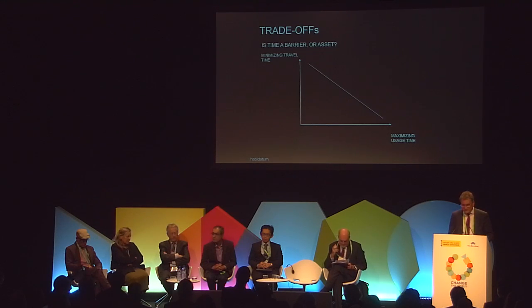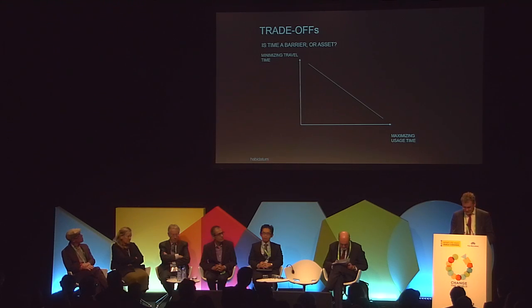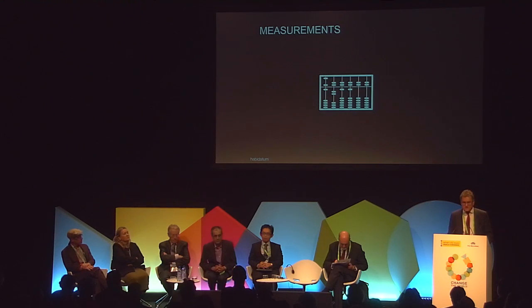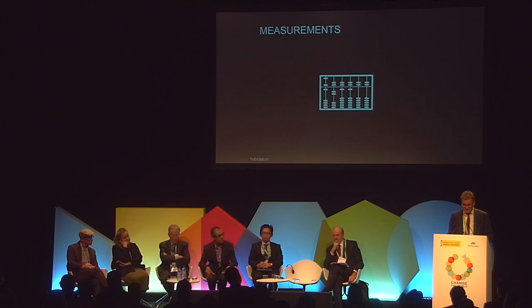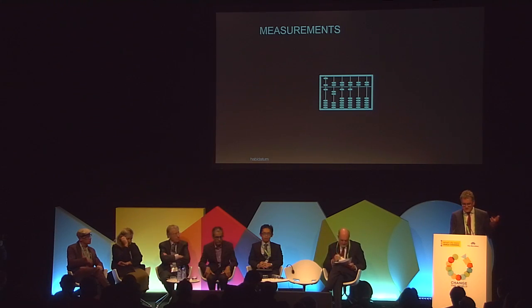And here is the real dilemma, and I think that the current trend would actually be to think more about time as an asset rather than time as a barrier. So we need to measure time. We need to be able to measure time, and we don't know how much time we use spaces within the city, buildings, commercial, private, etc.